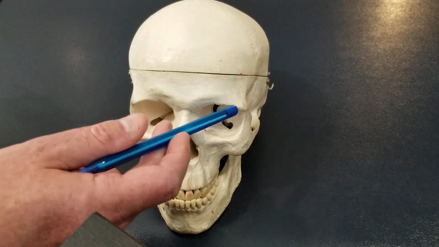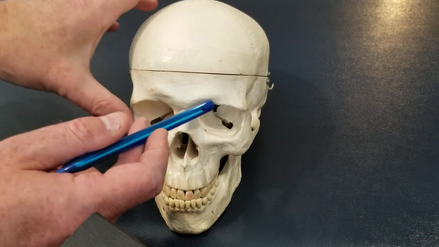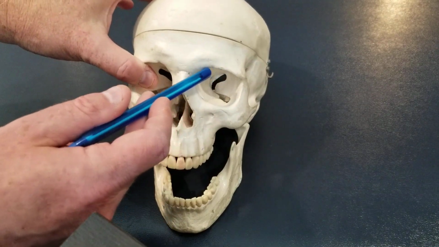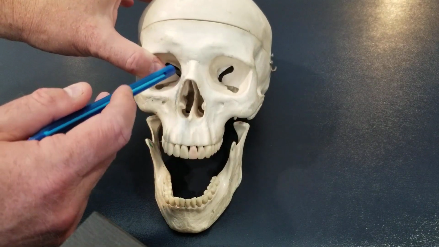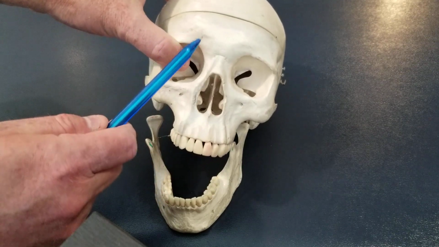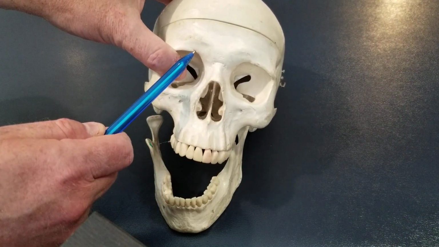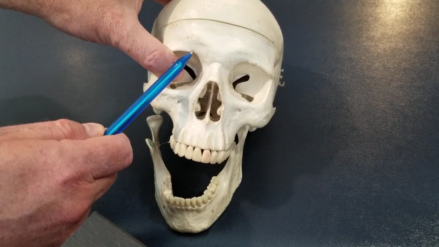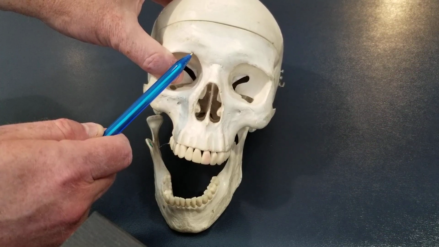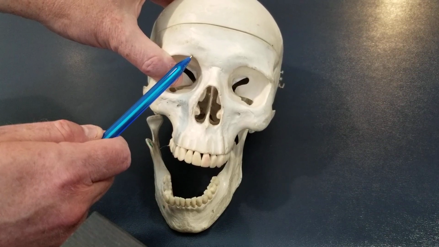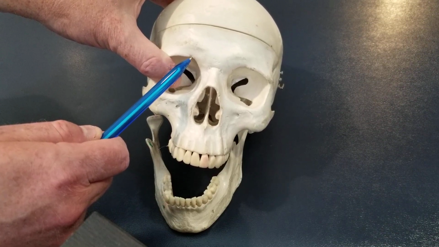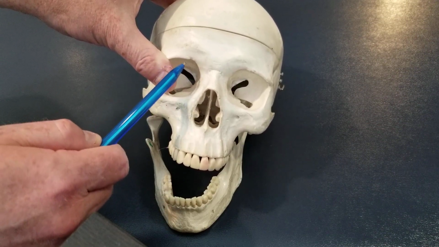On the frontal bone, we have the supraorbital margin, or ridge, which is right here. We have it on both sides. The supraorbital foramen, it may be difficult to see, but there's a little hole. Now remember, foramen is a fancy term for hole. There's nerve and blood supply coming through that foramen here in the medial portion of the orbit of the eye. Okay.